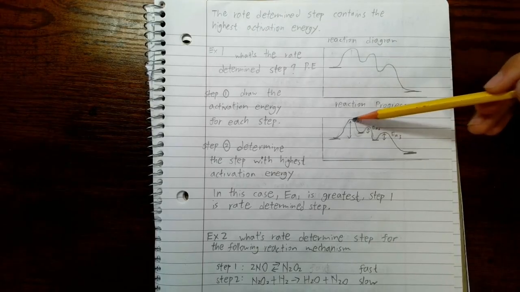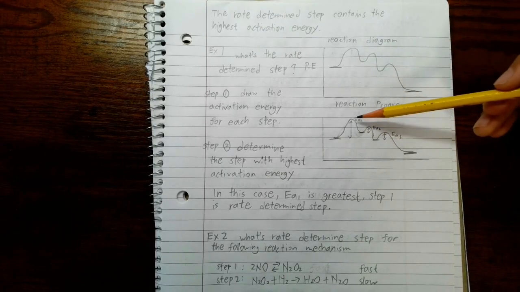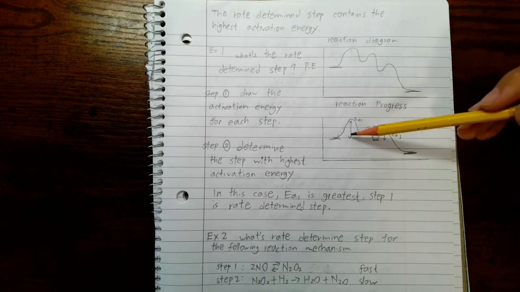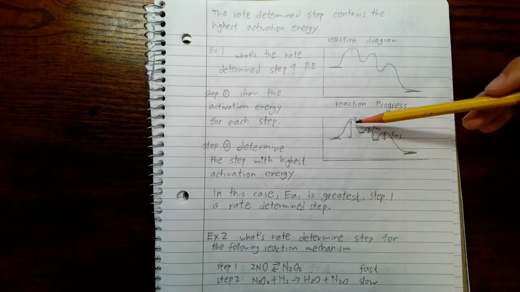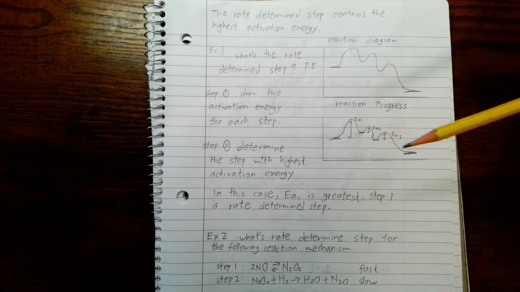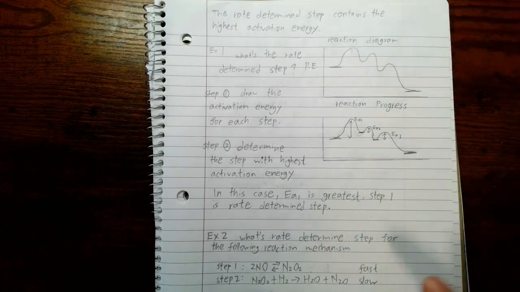We can see there are 1, 2, 3 peaks in total, corresponding to 3 different activation energies for each step. We can see that the first step contains the highest activation energy. So the first step is going to be the rate determining step of the reaction.